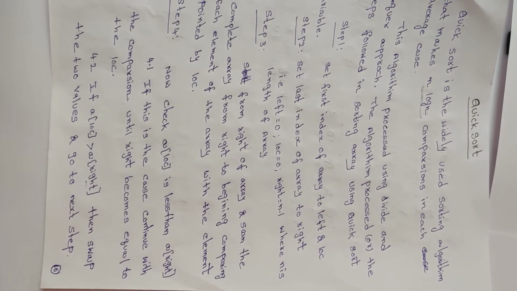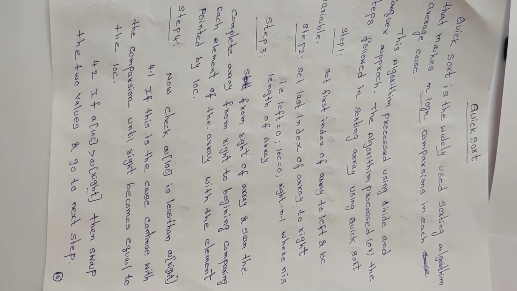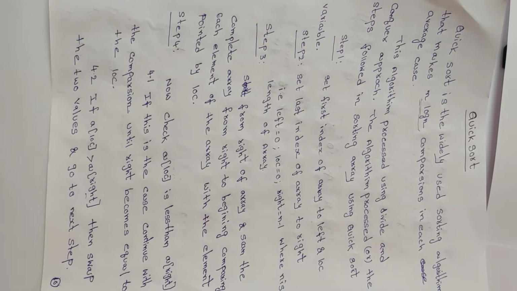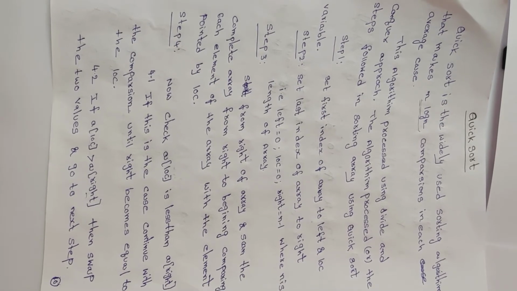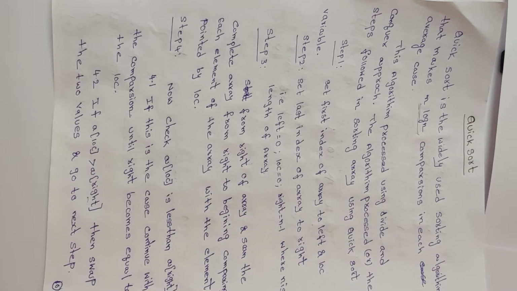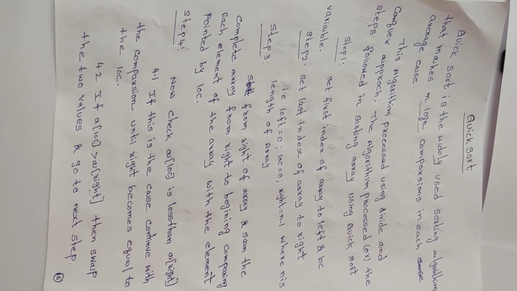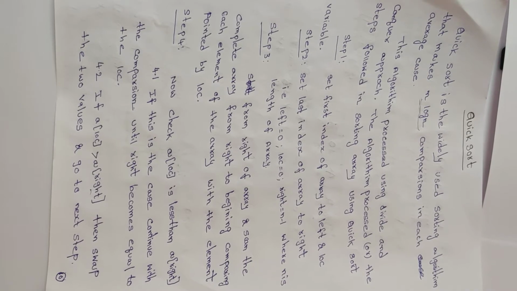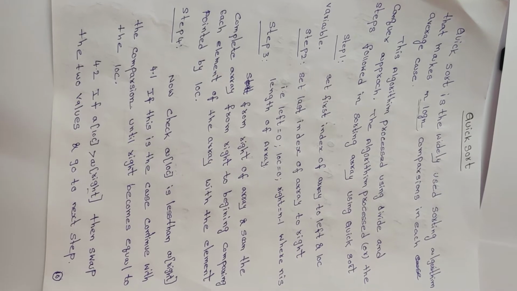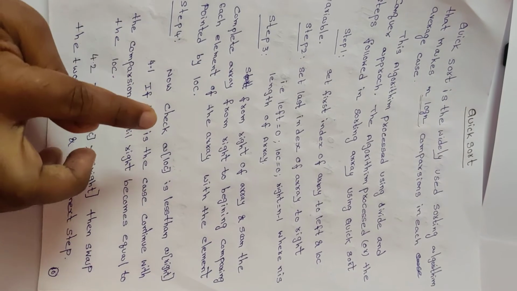Suppose having 6 elements, starting from 5, compare a of 5 with a of 0. If a of 0 is greater than a of 5, then we need to interchange. If a of 0 is not greater than a of 5, we do not interchange, and we scan with the next elements. That is the process, comparing elements with our desired element starting from the right.